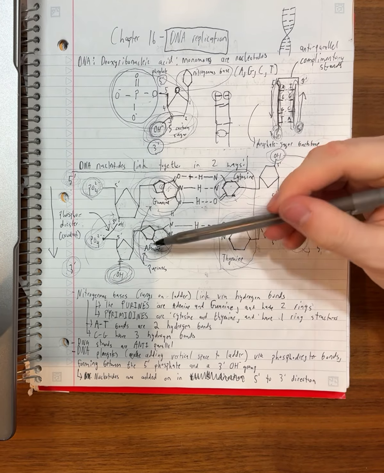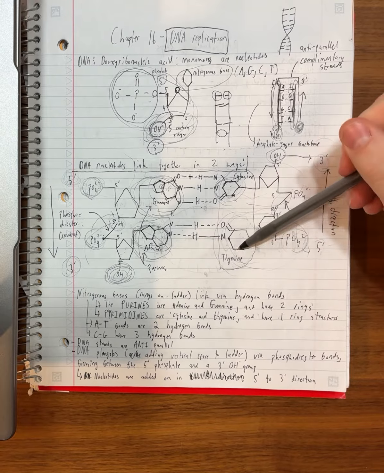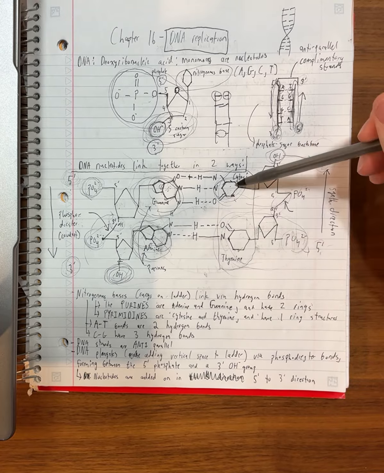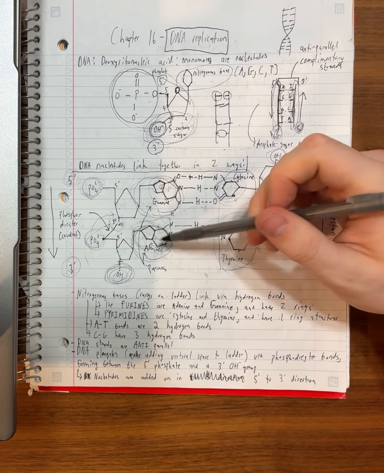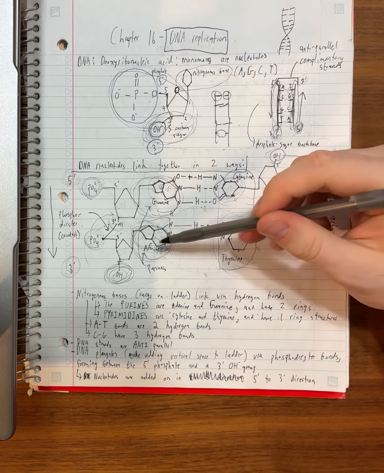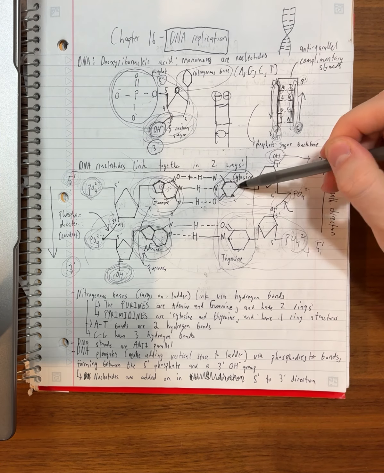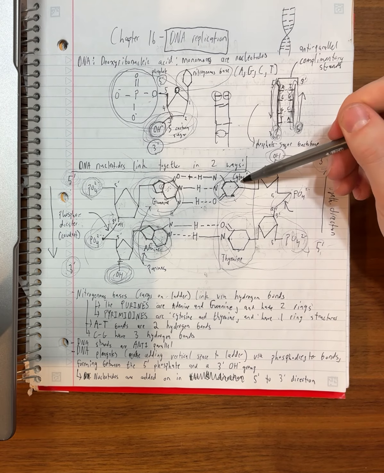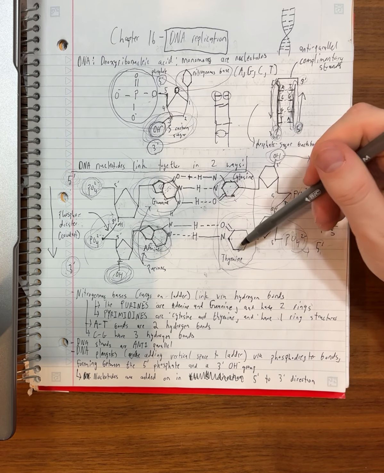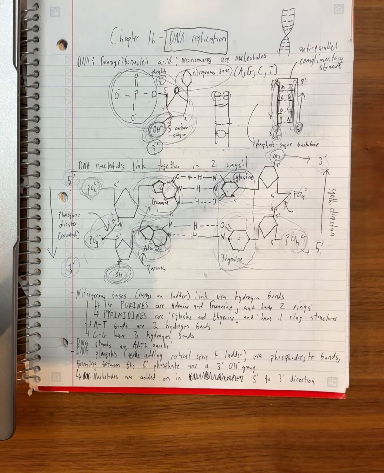It's important to know that adenine always binds to thymine. Adenine will never bind to cytosine. So it's always A to T, and it's always G to C, and vice versa. Cytosine would always pair up with guanine, and thymine would always pair up with adenine.